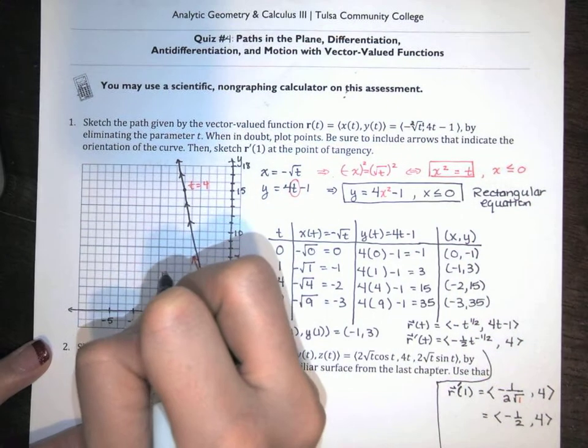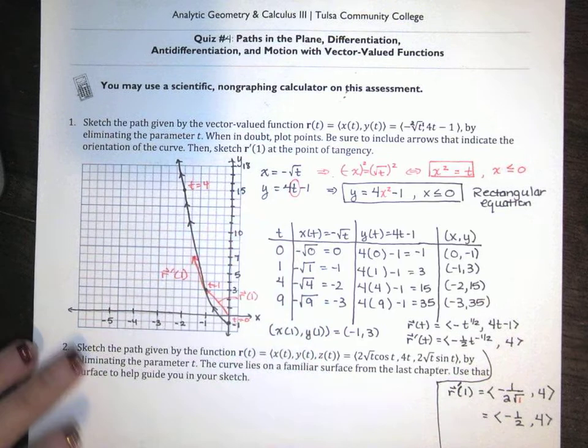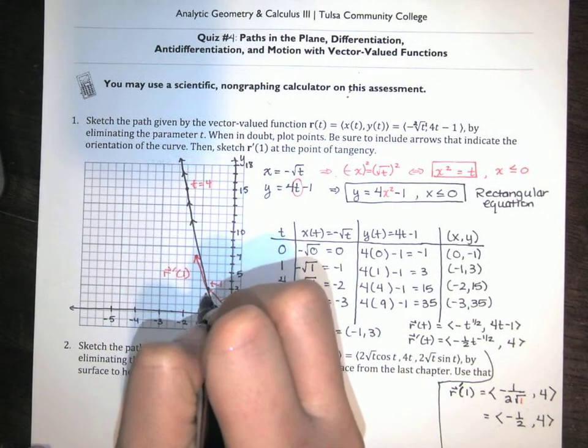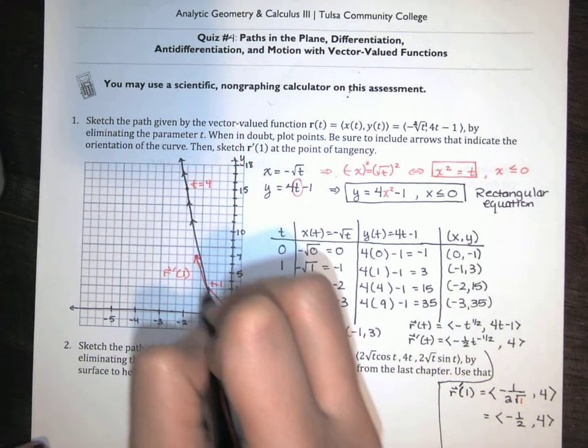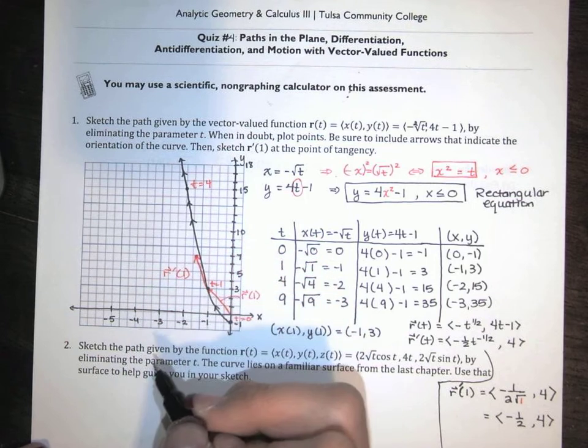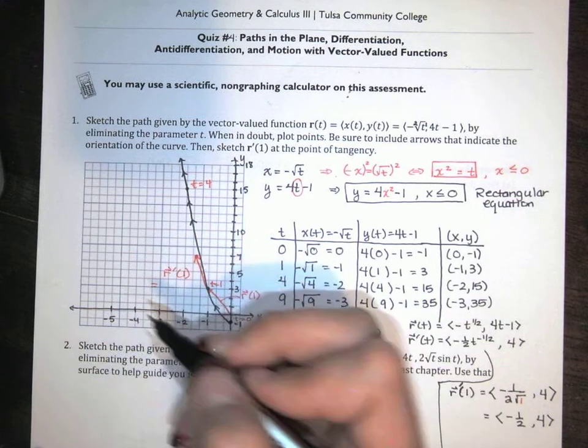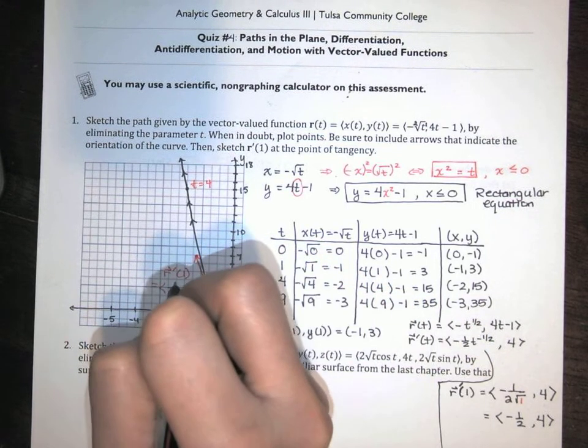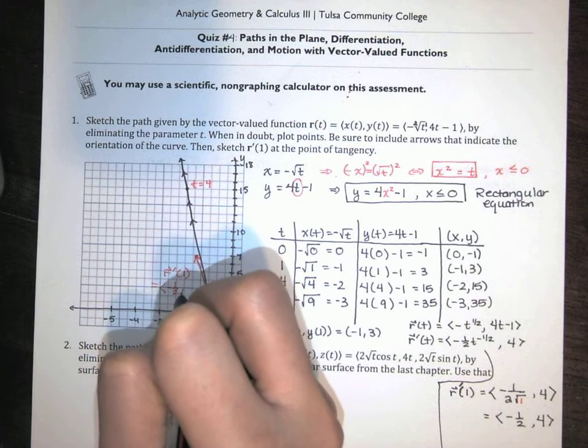And that's r prime of 1. Now it doesn't look exactly tangent to the curve. It looks like it's a little bit off. It looks like the curve is a little bit steeper, but that's just because my graph isn't perfect. That's okay, we do the best that we can.